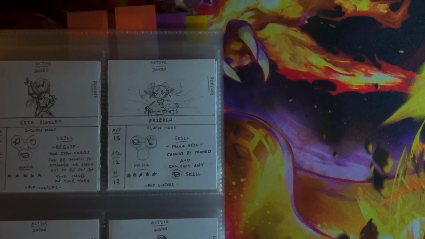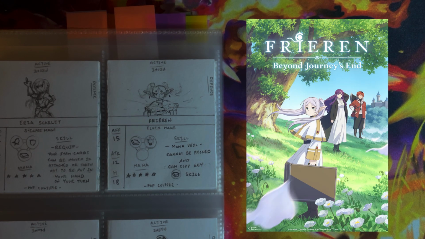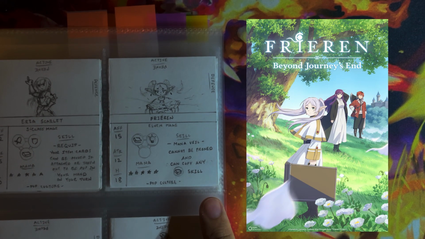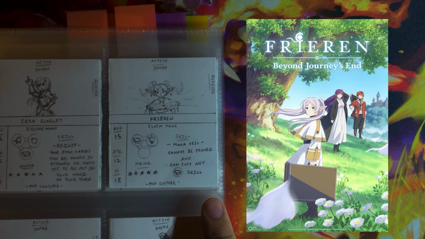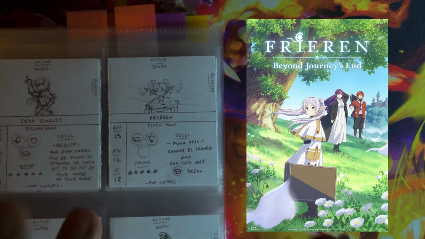And then this is Frieren. She is from the anime Frieren, something like that. I don't know it off the top of my head. I have not watched this one. This was just something that I felt was relevant at the time I was making it, and I found it by searching for the most powerful characters.